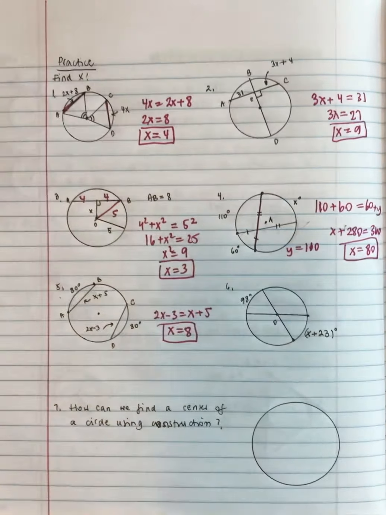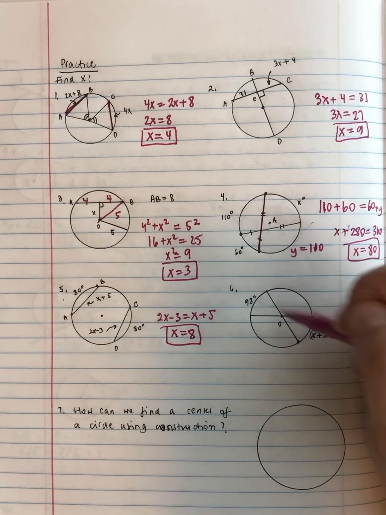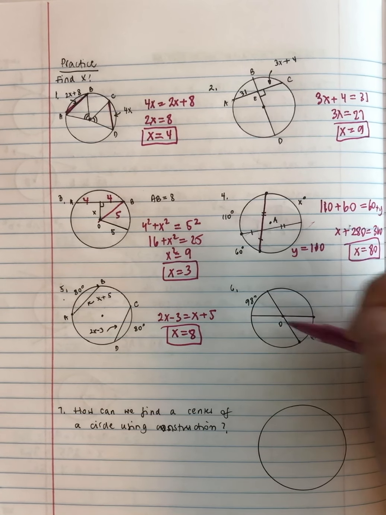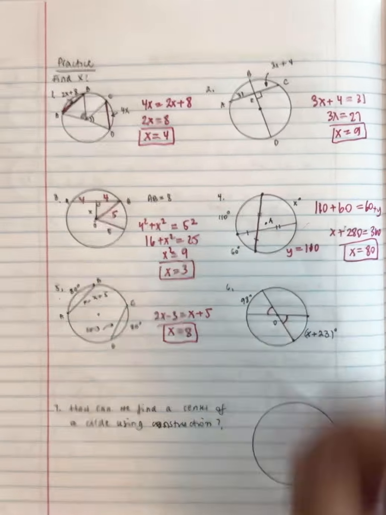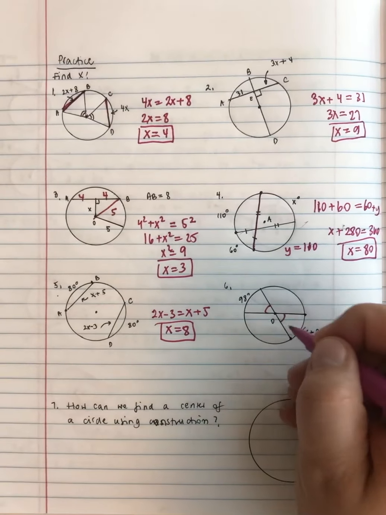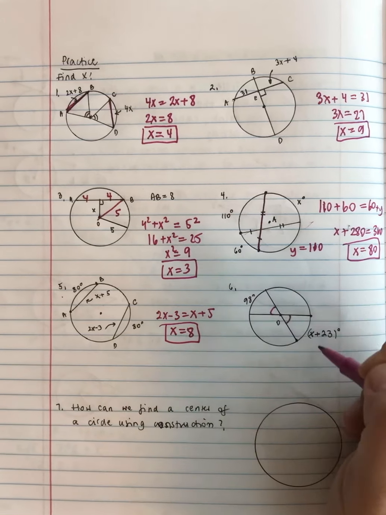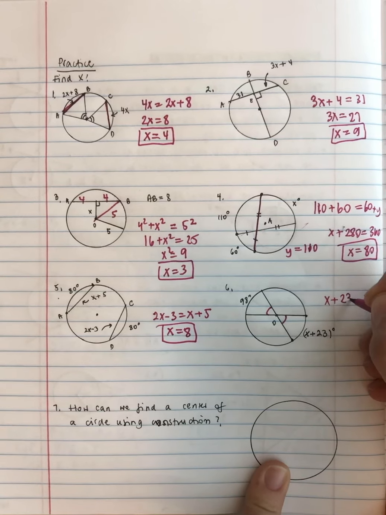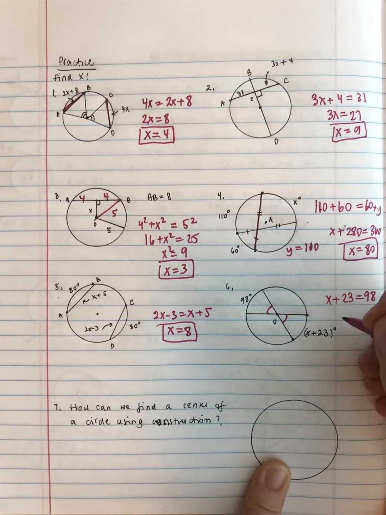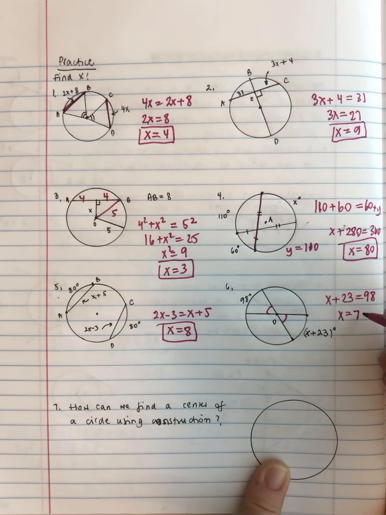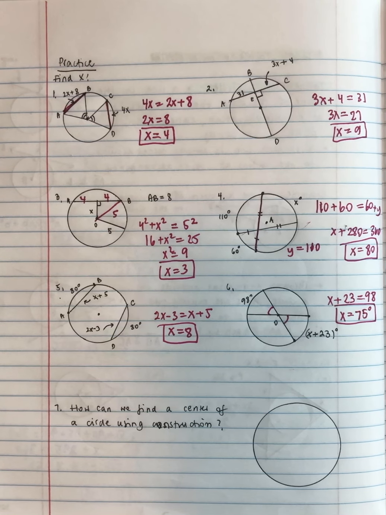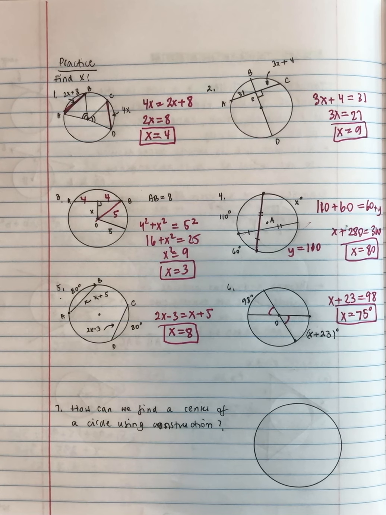Okay, right here, if we look at these two chords, they intersect each other at the center of a circle. And we also know that these two angles are vertical angles, and vertical angles are always congruent. So because these two angles are congruent, those two arcs also have to be the same. So x plus 23 has to equal 98, which means that x is equal to 75 degrees.